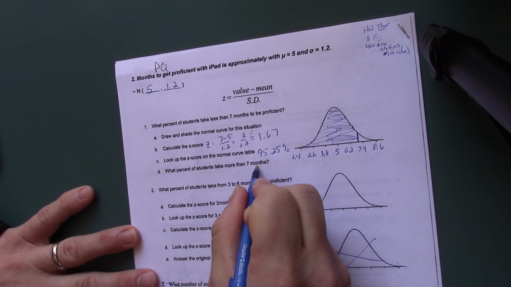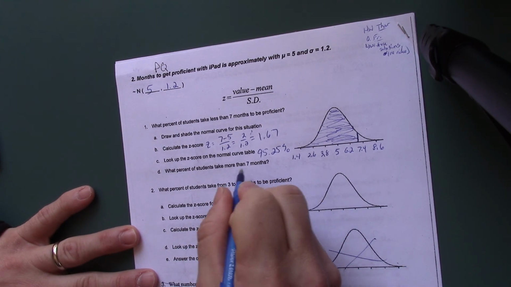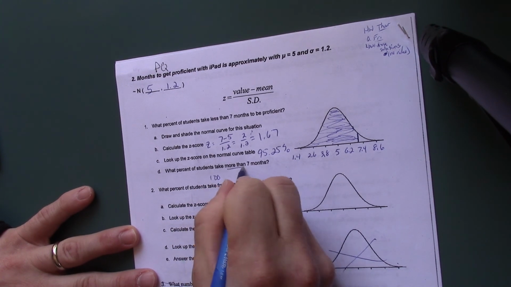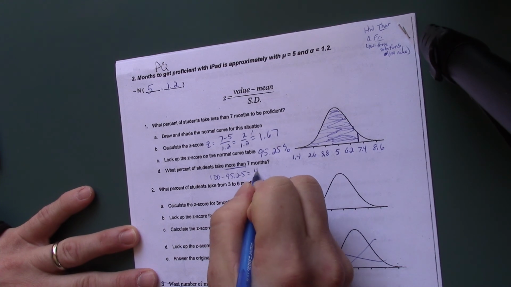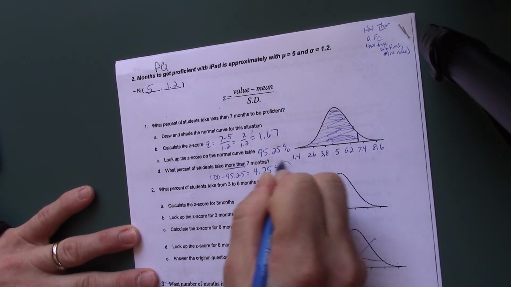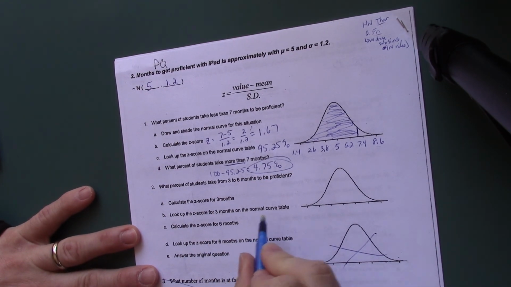And then what percent of students take more than 7 months? Well, we would subtract, so we would just subtract that from 1. That gives 4.75%. Okay. The second problem, between 3 and 6 months.